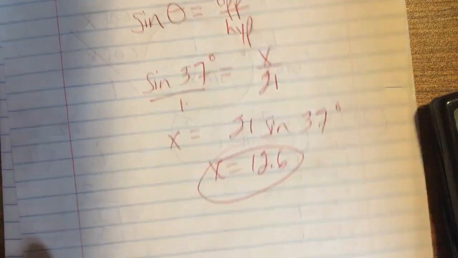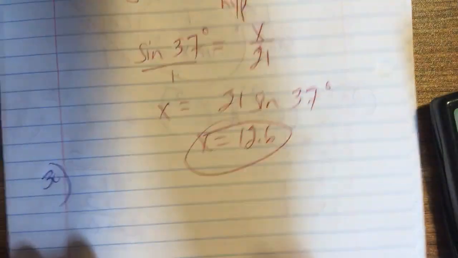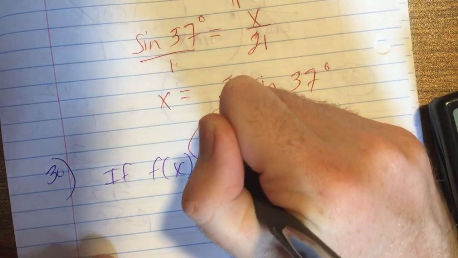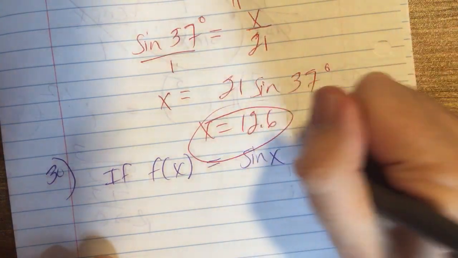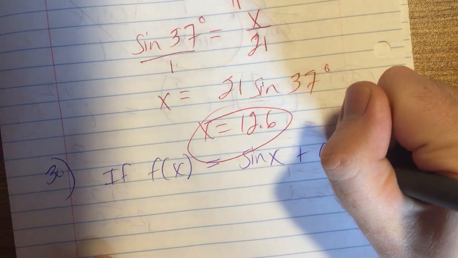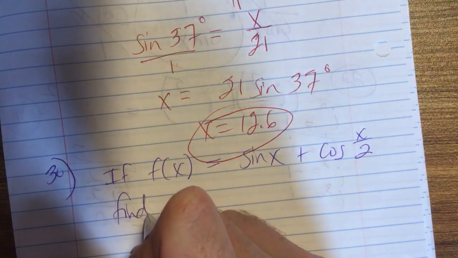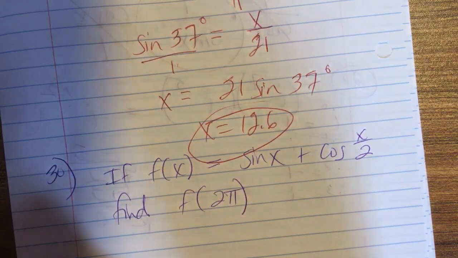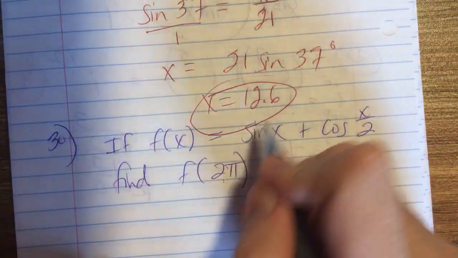30 is next. If f of x, which is your function notation, another way of saying y, is equal to the sine of x plus the cosine of x over 2, they'd like us to find f of 2 pi. So that means that the x is being traded out for 2 pi.